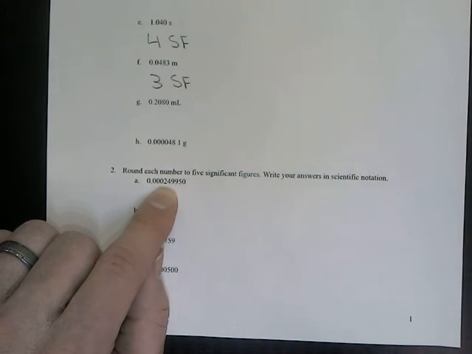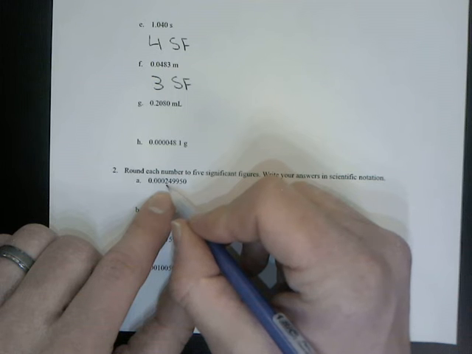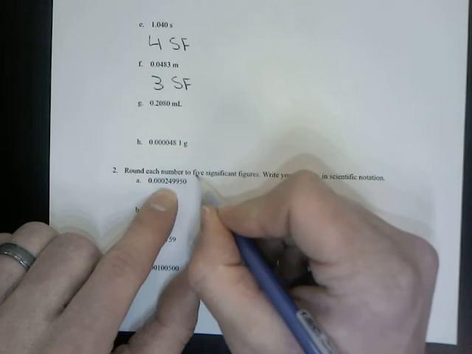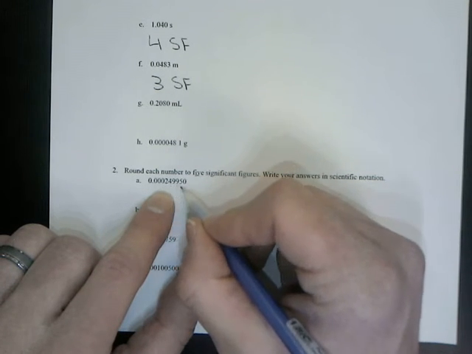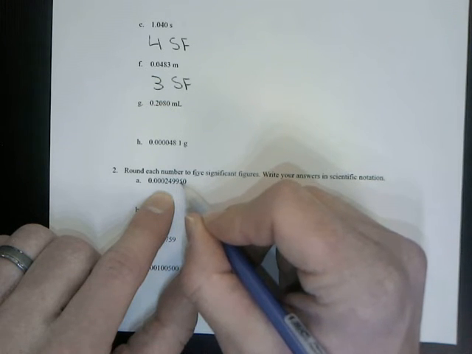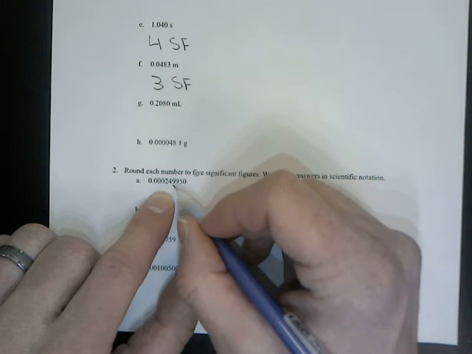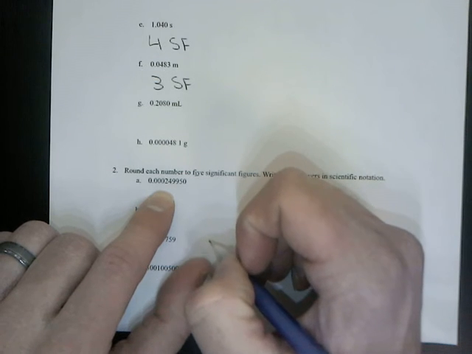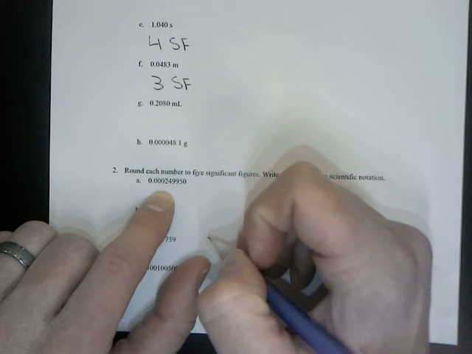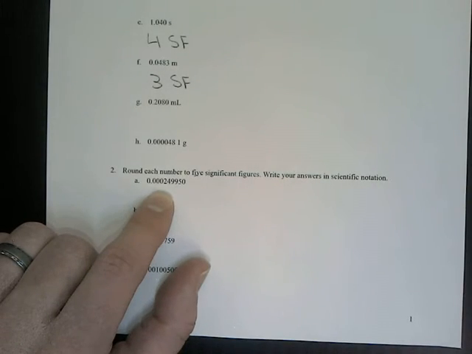So what we need to do here is count our significant digits starting at the 2, and we need 5 of them. So I'm going to start at the 2, and I'm going to count to the right 5. So I have 1, 2, 3, 4, 5. Those numbers, the 2, 4, 9, 9, 5, are going to count as my 5 significant digits. I'm going to keep that in mind: 2, 4, 9, 9, 5. Those are my 5 significant digits.